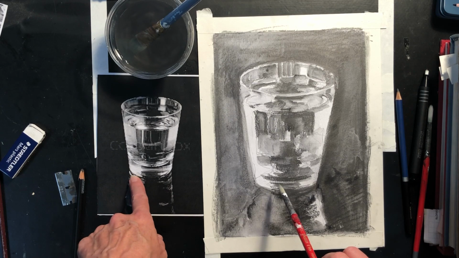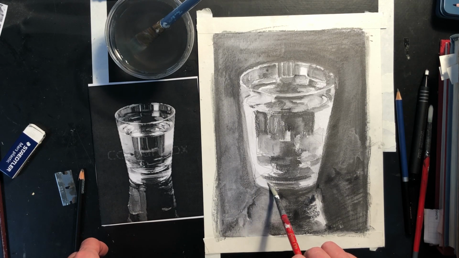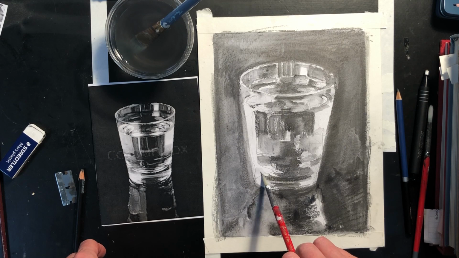Like this looks like a pure white, but I want it to be just slightly toned. So I'm using the dirty water, slowly pushing into it, because I feel like that white is too white, the white of the paper for that.